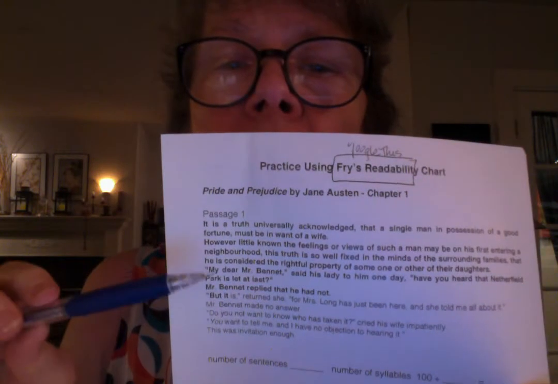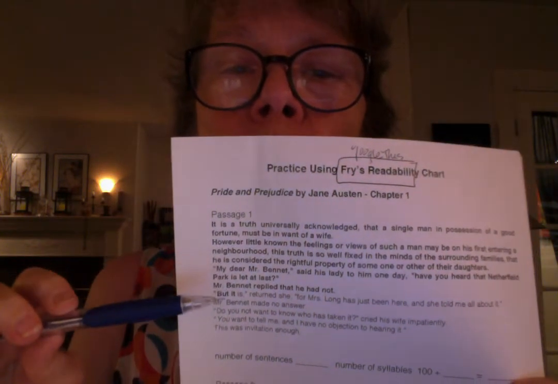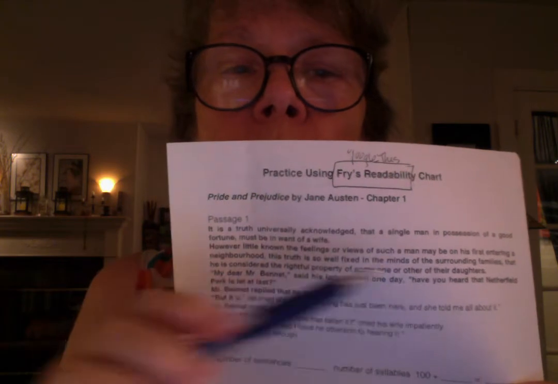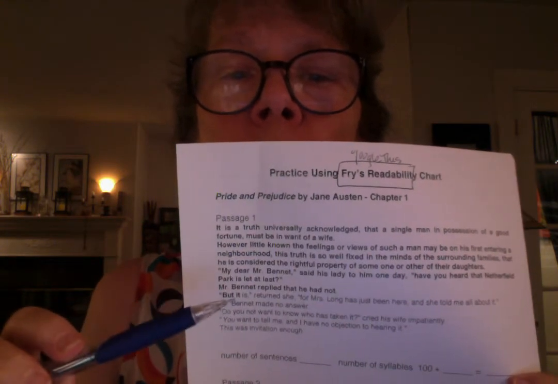What reading level? Okay, so on the second handout we have here, I've got some passages for us to practice with. So the first passage is from Pride and Prejudice, which is a novel by a writer named Jane Austen, and this is from chapter 1. Now, you'll see on the handout that I have a passage here, and part of the passage is in bold print.